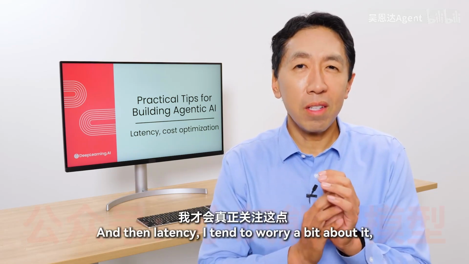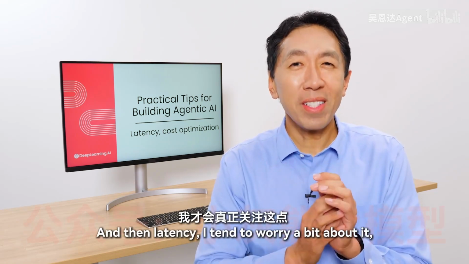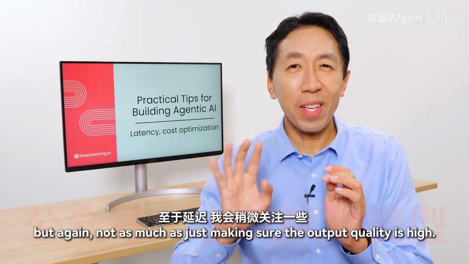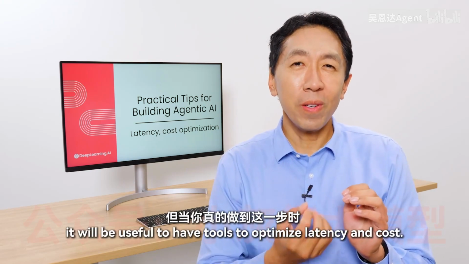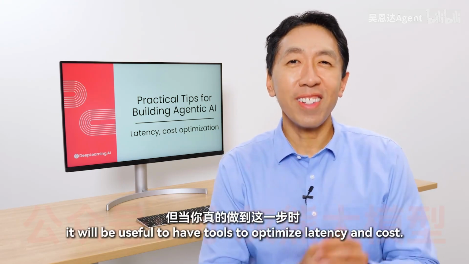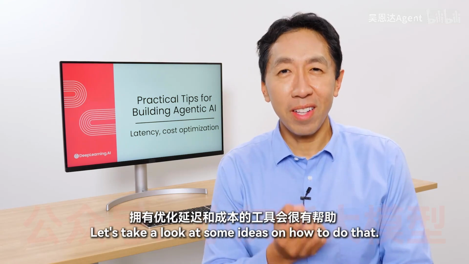And then latency, I tend to worry a bit about it, but again, not as much as just making sure the output quality is high. But when you do get there, it will be useful to have tools to optimize latency and cost. Let's take a look at some ideas on how to do that.